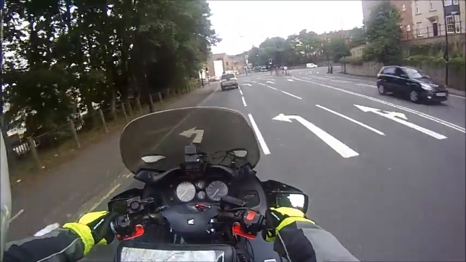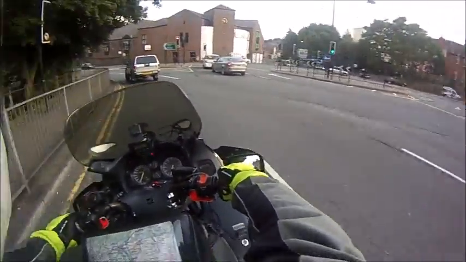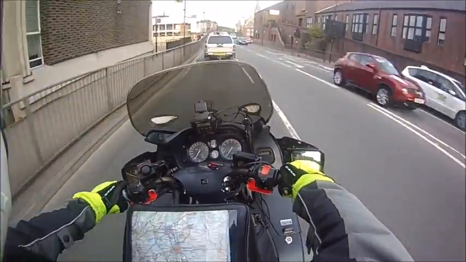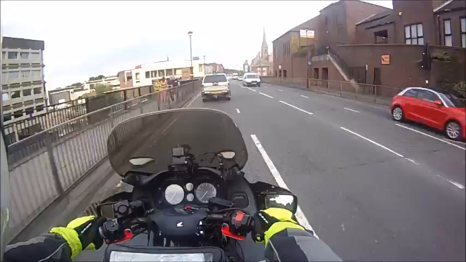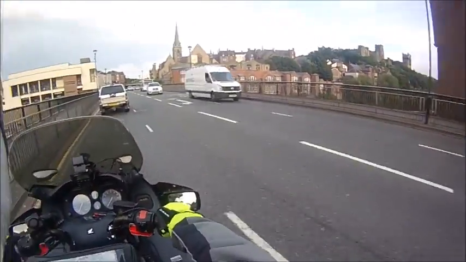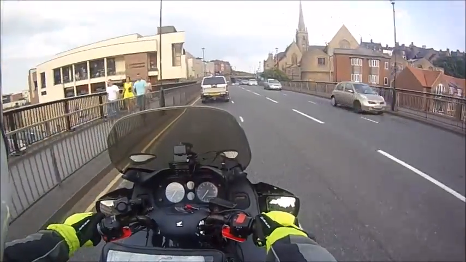I'm not a footballer. I don't follow football myself. I have no interest in it whatsoever. It's just a personal thing. But that's where Durham is, right next to, or very close to, Newcastle and Sunderland. And you might be able to make out Durham Cathedral just over the top of the river.